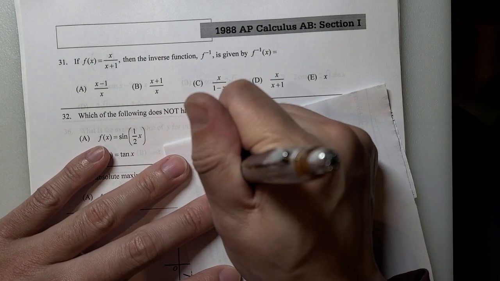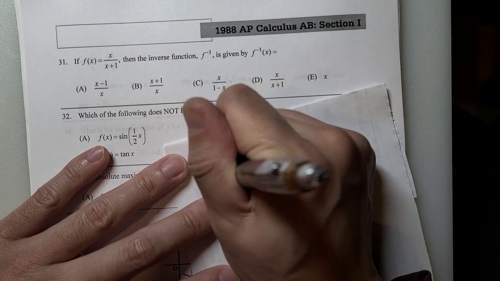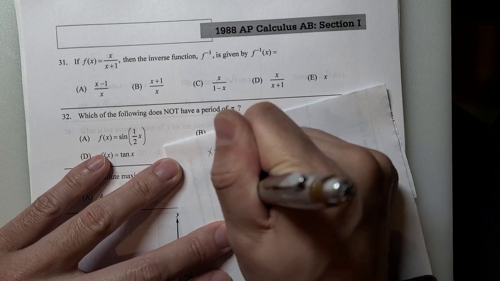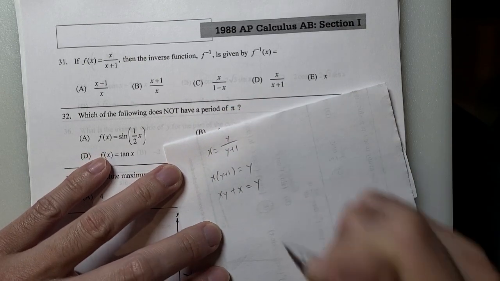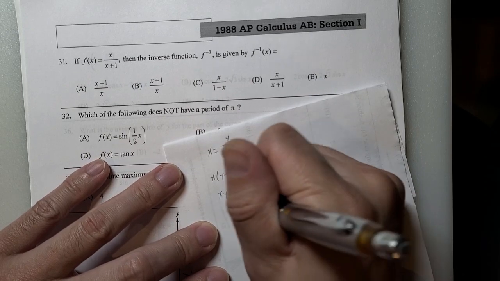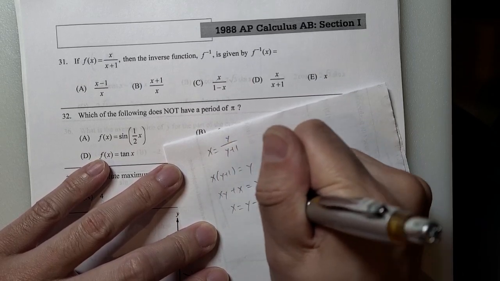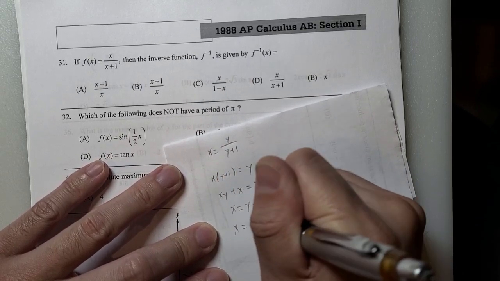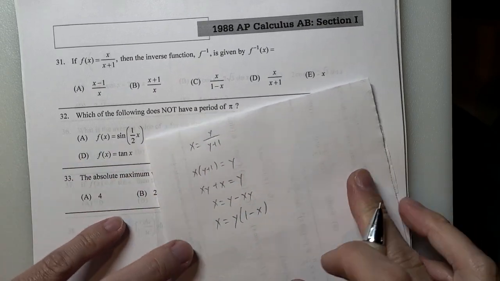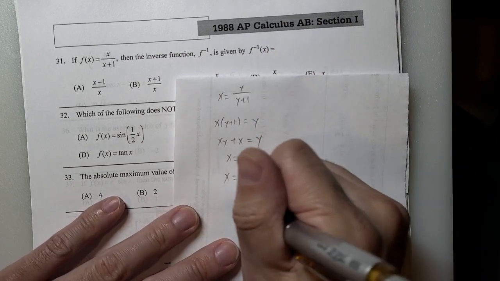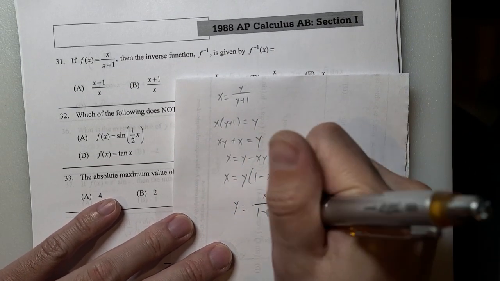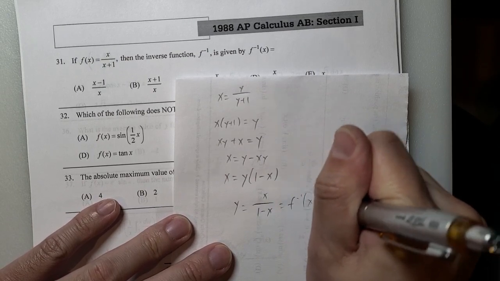Let's just multiply both sides by y plus 1. So xy plus x is equal to y. Then let's move this xy to the other side. So x is equal to y minus xy. x is, let's factor out a y, 1 minus x. So then y is equal to x over 1 minus x. That's your f inverse of x.